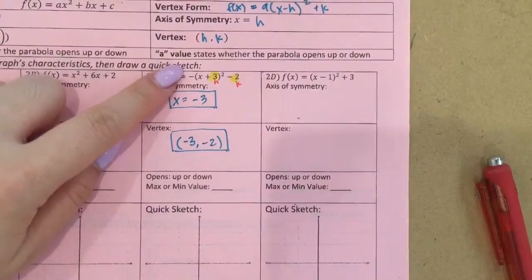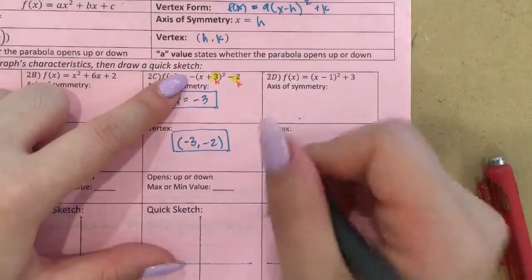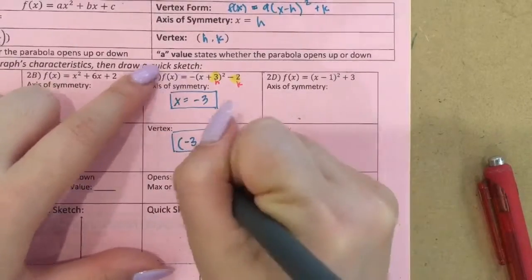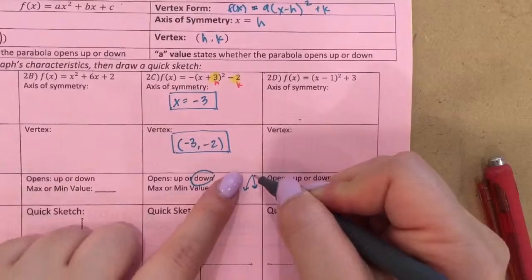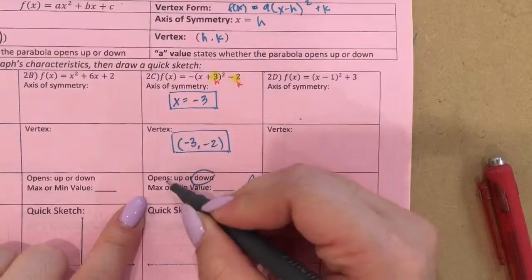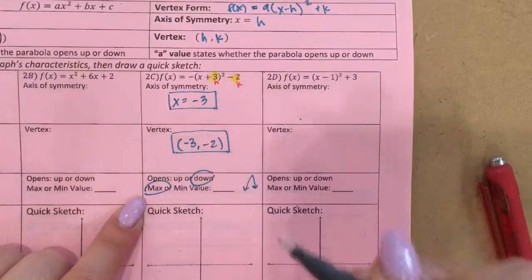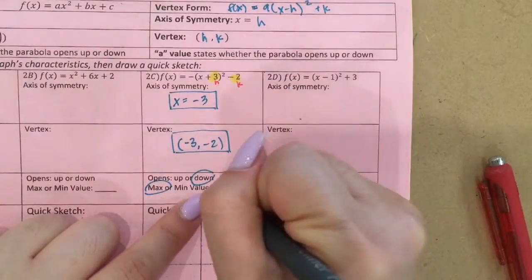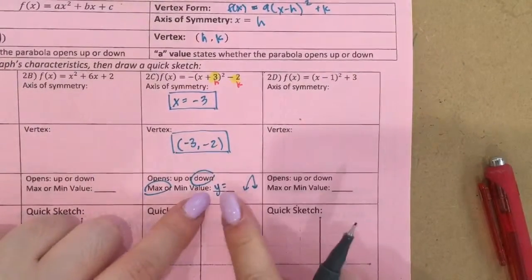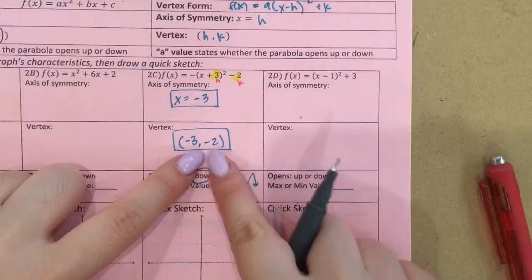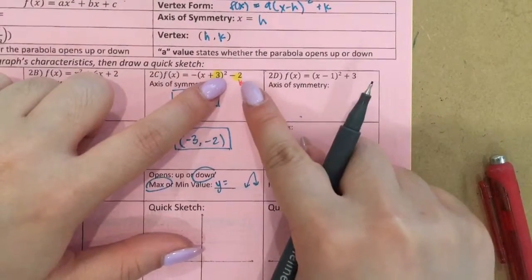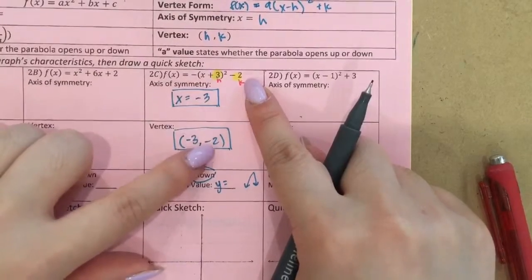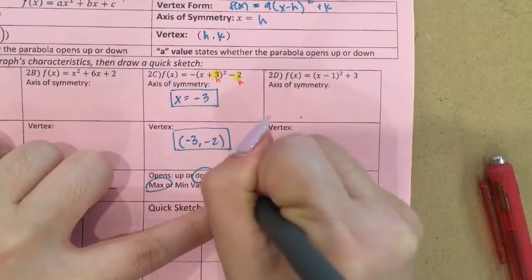Okay, looking here, my a value is negative, which means that it will open down. Since it's opening down, that means I have a high point, my highest point, which would be my maximum. I know that my min and my max will always be y equals a number, and I can go ahead and just look at my y value for my vertex, or my k value that's being added or subtracted at the end here. So either of these numbers. So y equals negative 2.